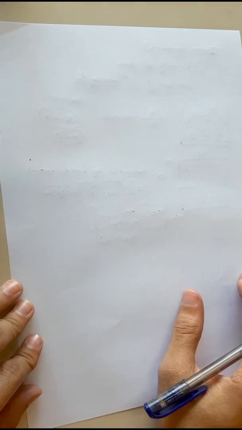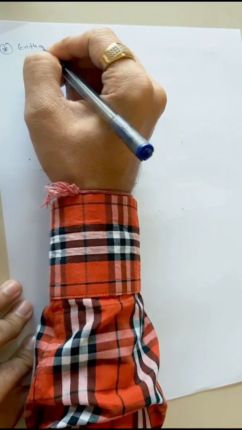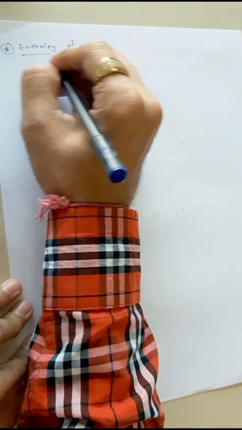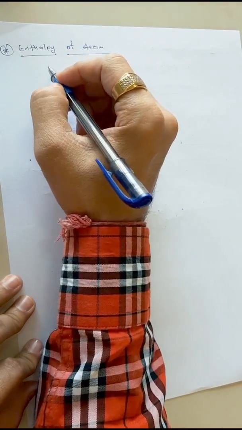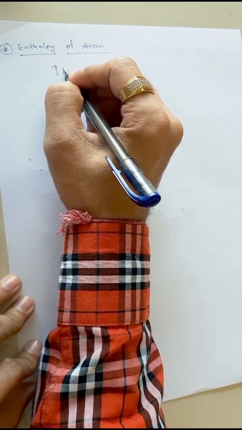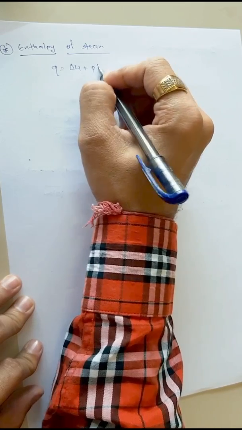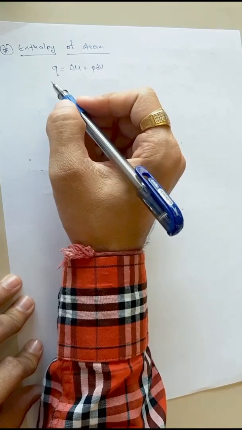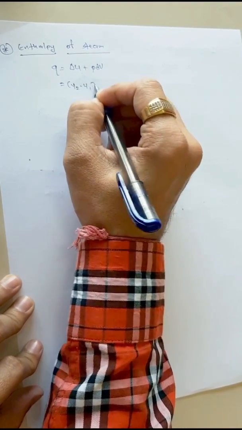Okay, so now let us talk about enthalpy of steam. As I said, enthalpy means the total energy available with the steam. So let us consider the first law of thermodynamics, that is Q is equal to delta U plus P dV, that is work W, the first law of thermodynamics for a process. So let us simplify it.